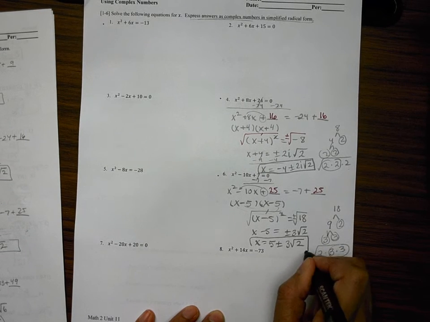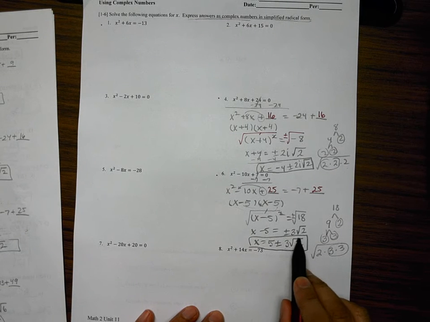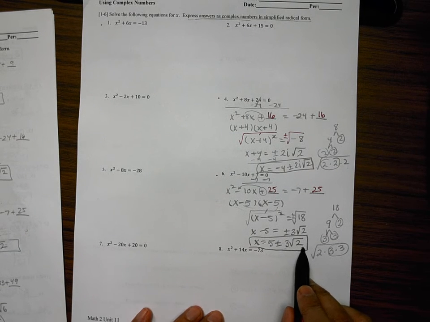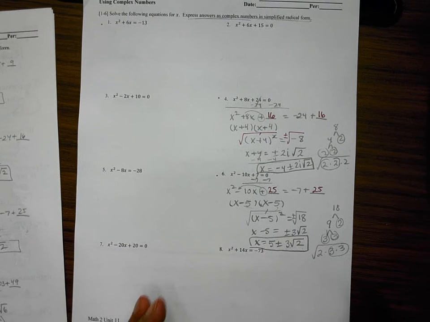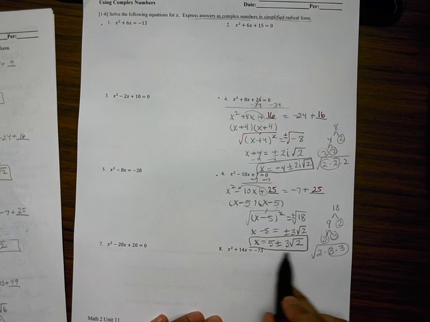Those are not like terms. You cannot add them together, not even the 5 and the 3, because the 3 is attached to the root 2. It's like saying 5 plus 3x is 8x. You can't do that. 5 plus 3x is that. 5 plus 3x. You cannot add them. This is it. That is your final answer.